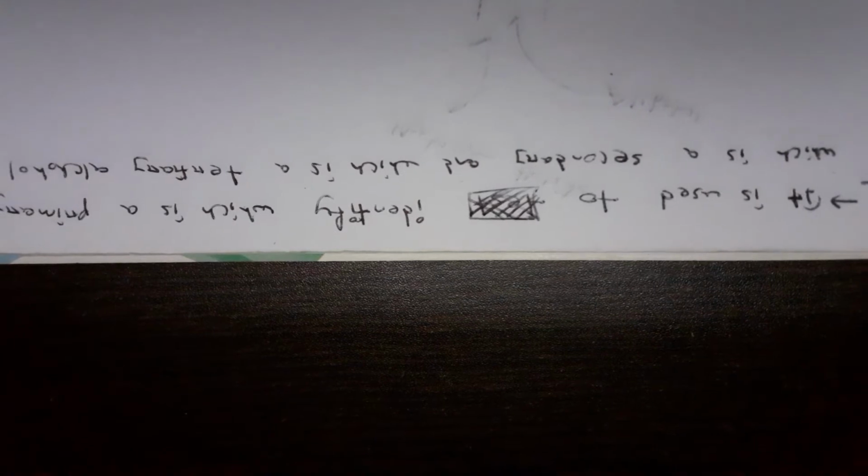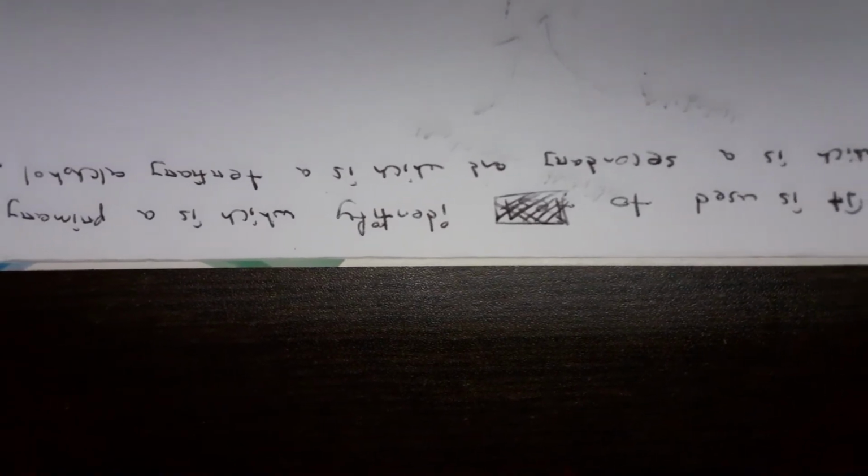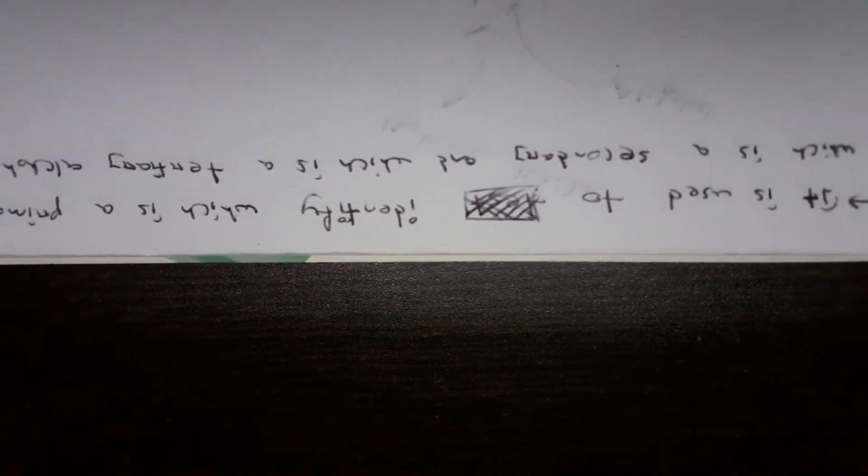Hello everyone. Today we are going to learn about the Lucas test of alcohols. The Lucas test is mainly used to identify which is a primary, which is a secondary, and which is a tertiary alcohol, or in other words, it is used to identify which is a 1 degree, which is a 2 degree, and which is a 3 degree alcohol.